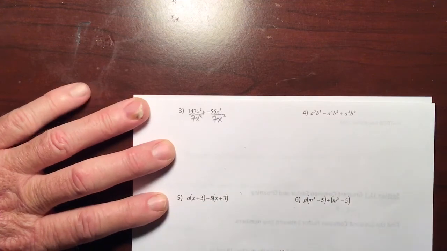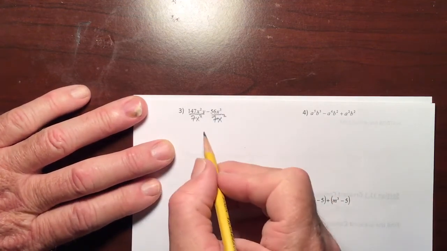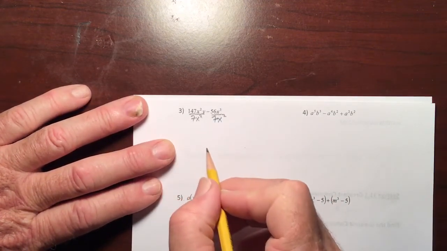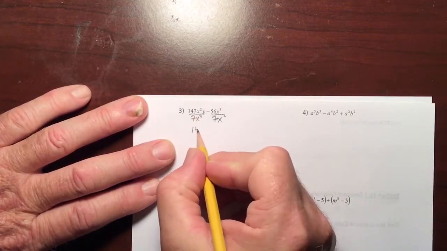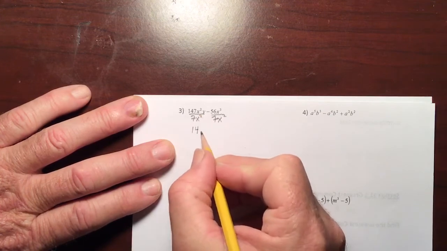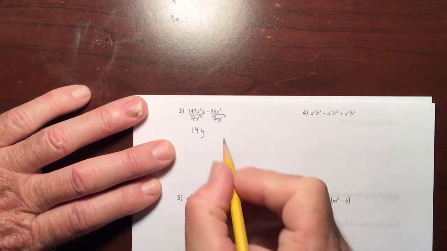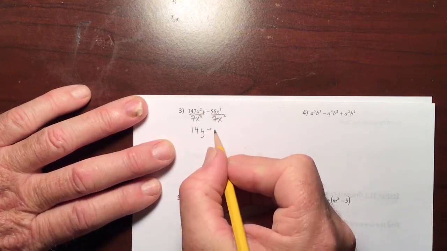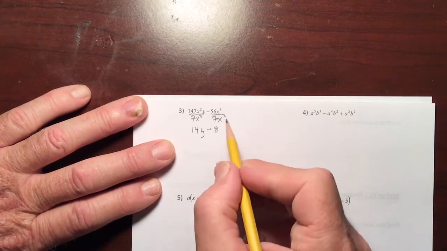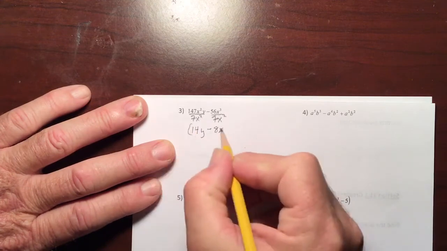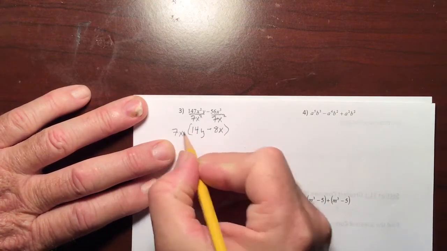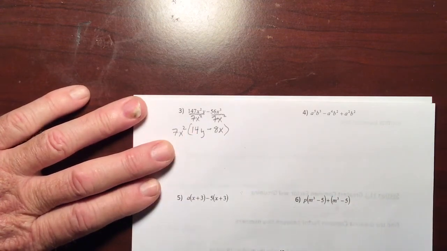Okay, now once I've done that, all I'm going to do is do the division part. Okay, so 7 is going to go in here 14 times. The x squareds cancel, and I get y. Minus 7 is going to go into that 8 times, and cancel 2 down here, 2 up there. It's going to leave you with x. Now just put 7x squared in the front, and you're good to go.